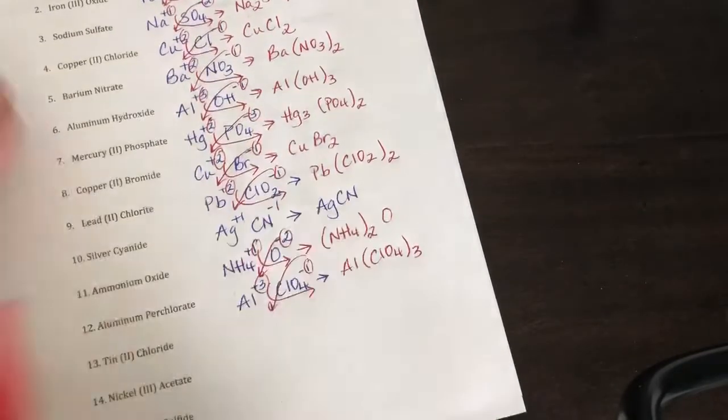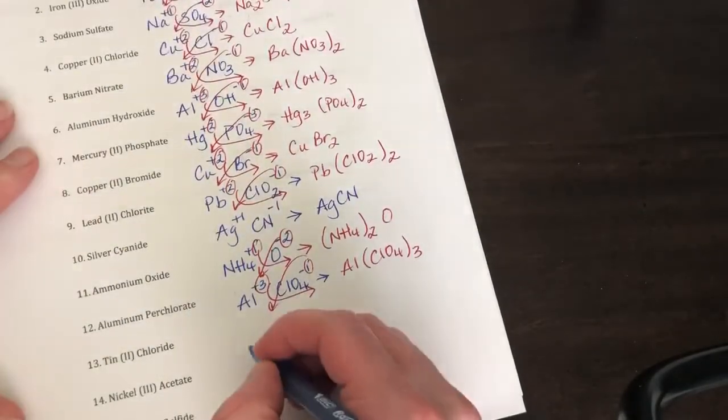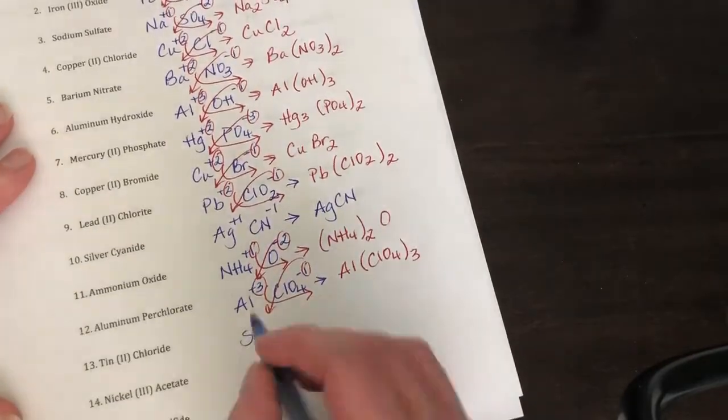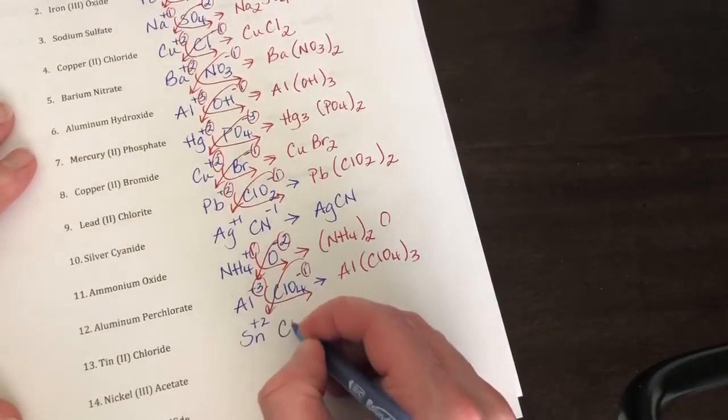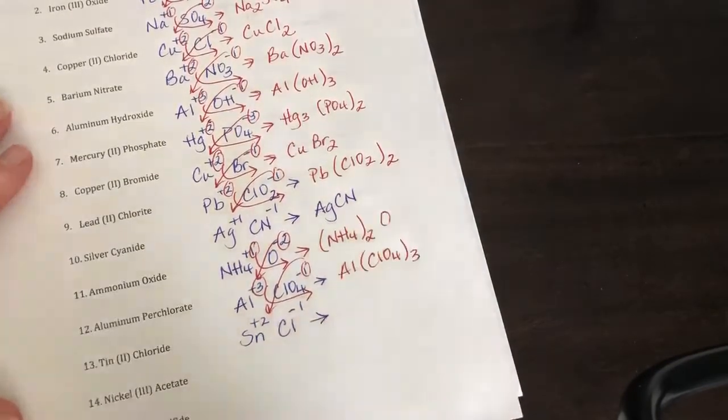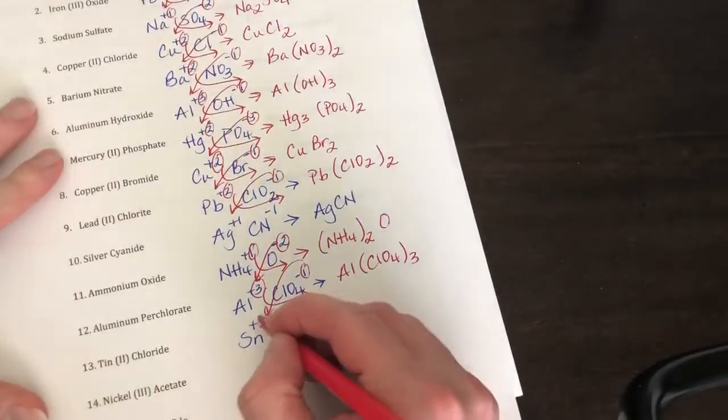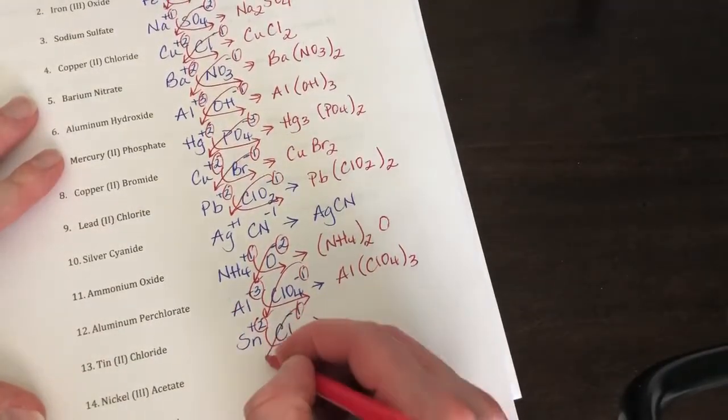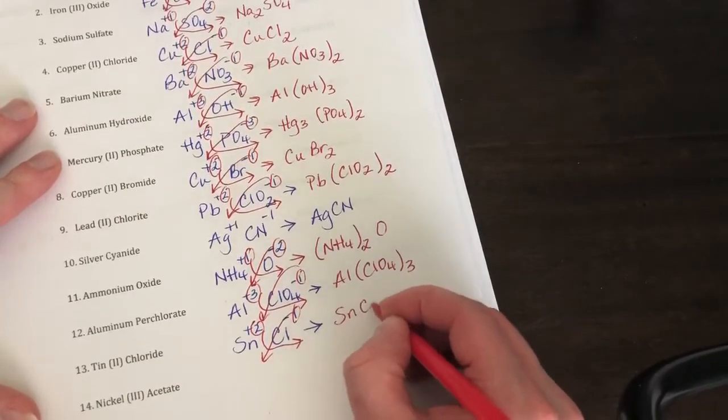Tin 2. So the symbol for tin is Sn. Okay, +2. Chloride is Cl with the -1 charge. They're not equal and opposite, so we have to crisscross.